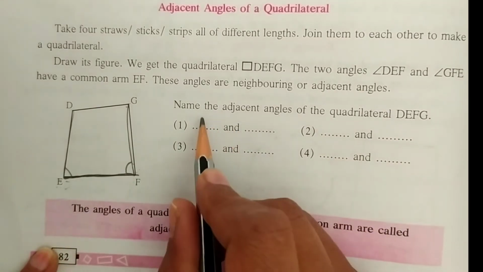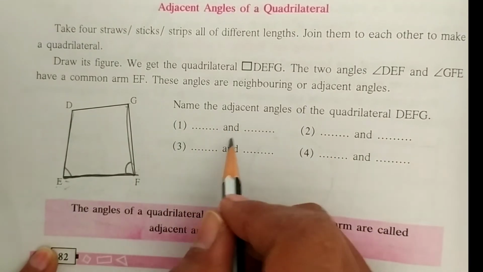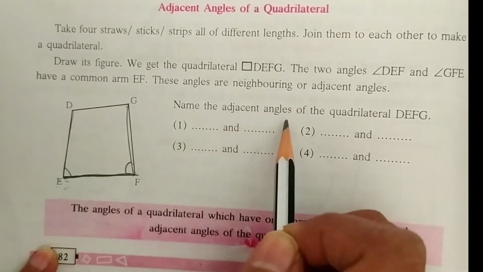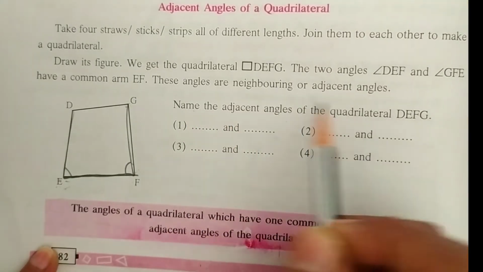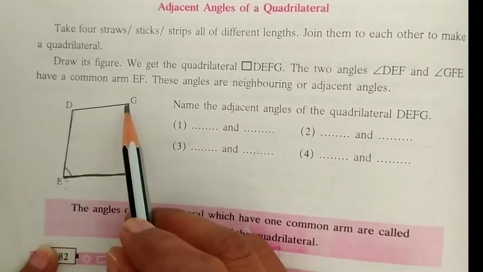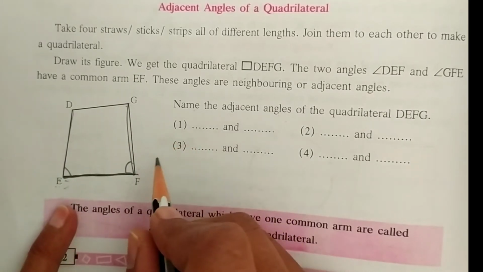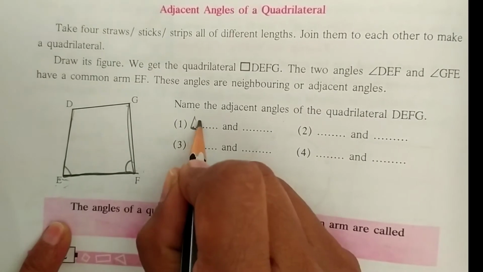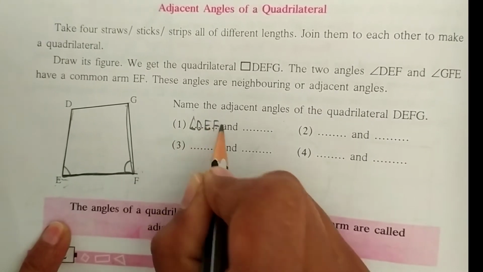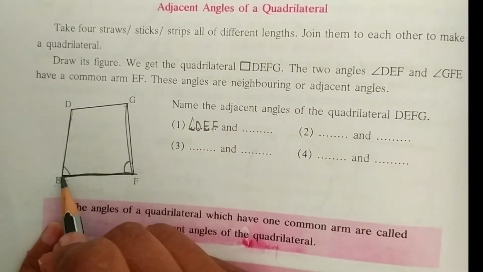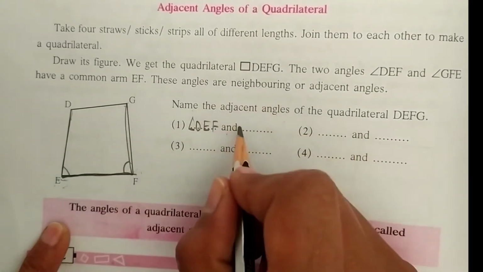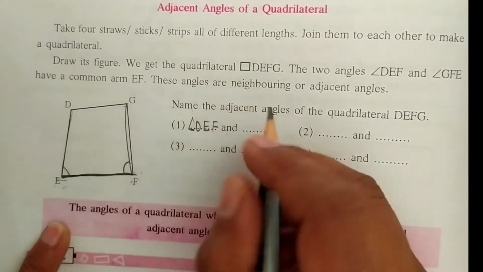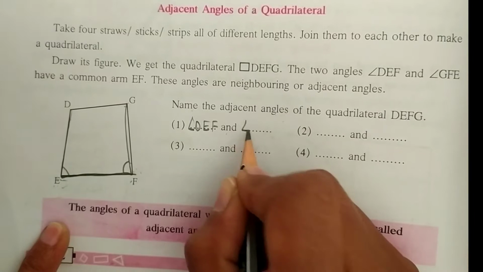Here we have to write the names of adjacent angles. Name the adjacent angles of quadrilateral DEFG. So let's write here angle DEF and angle EFG or GFE. Both ways you can write it.